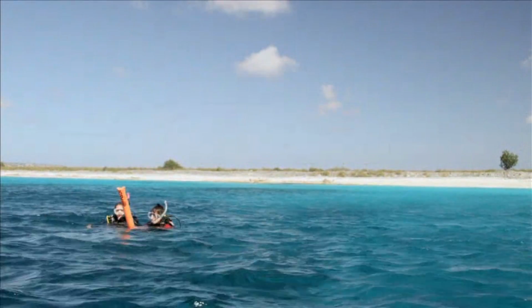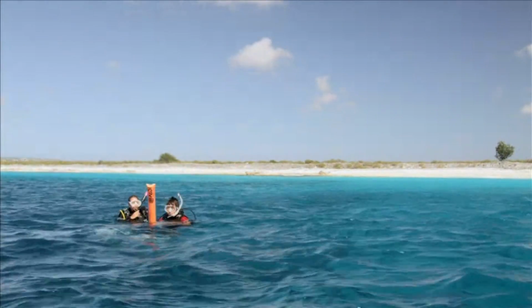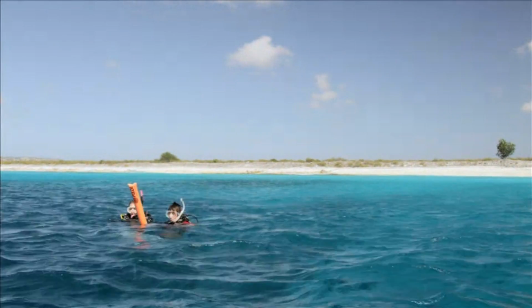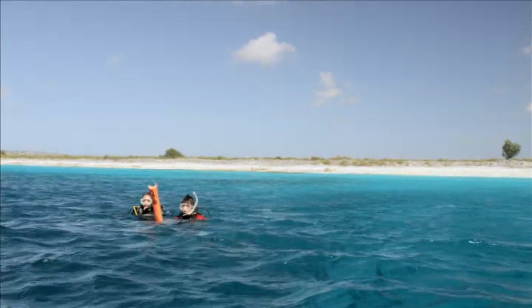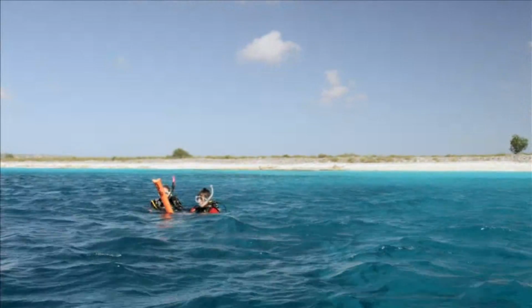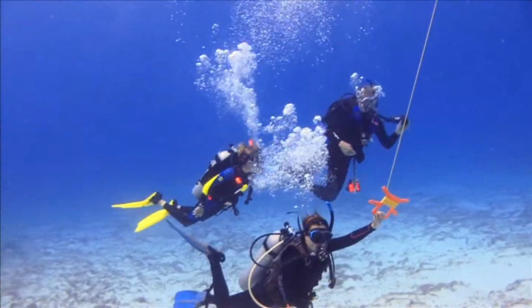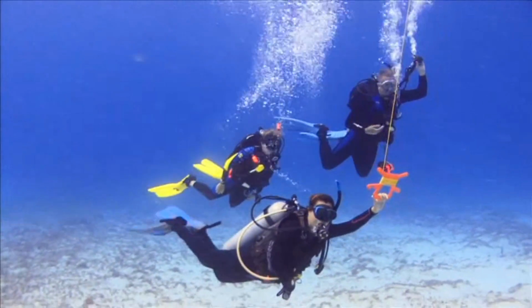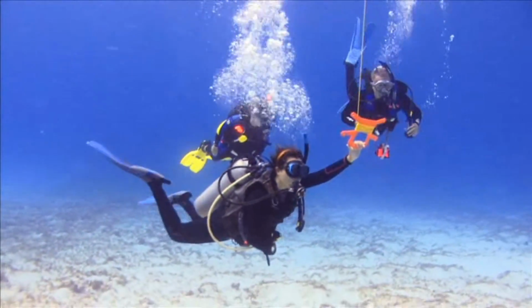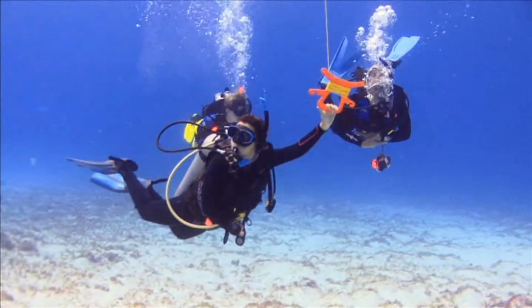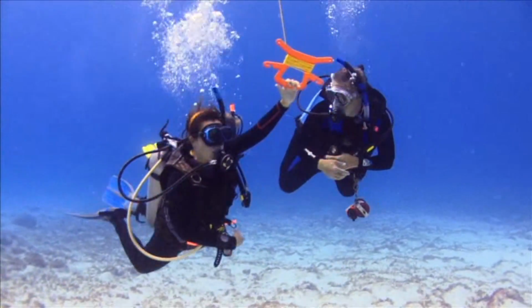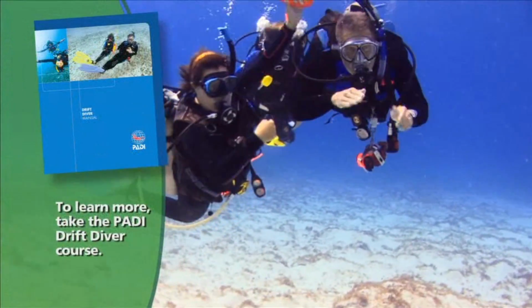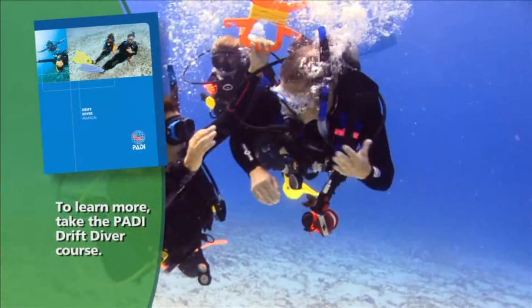When boat diving, if you can't get to the boat due to a current, remain calm, stay with your buddy, inflate your BCD, and use your signaling devices to get the boat to pick you up. Drift diving helps you deal with currents by letting you float with them. It's an exhilarating way to dive that's popular where strong oceanic currents prevail. You can learn the techniques in the PADI Drift Diver course.